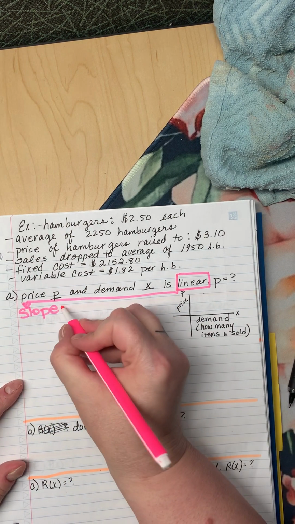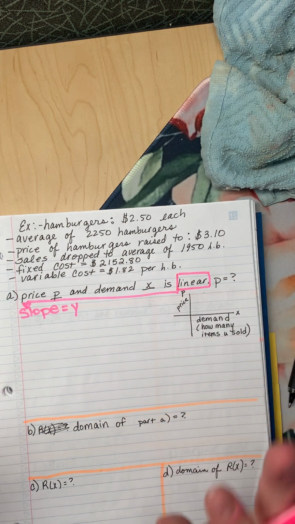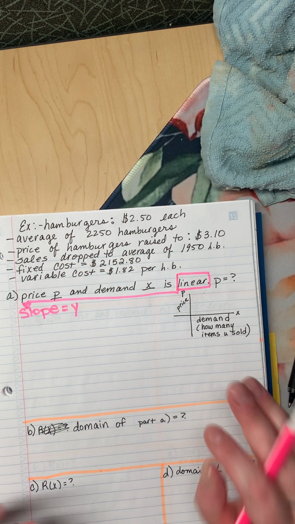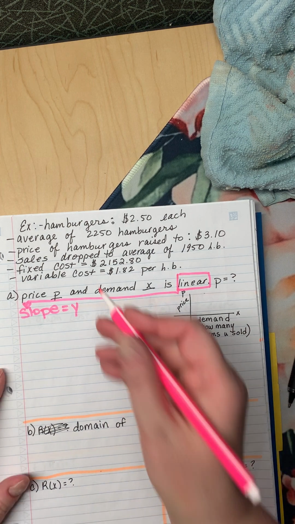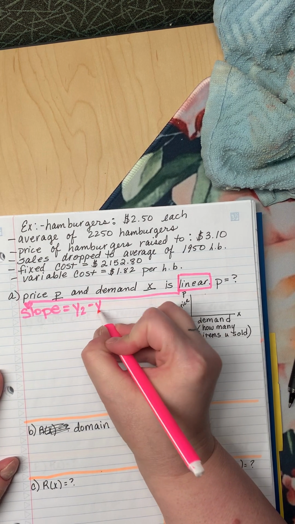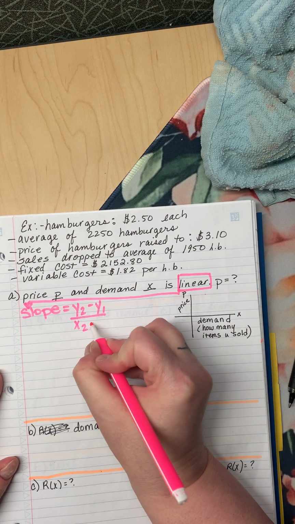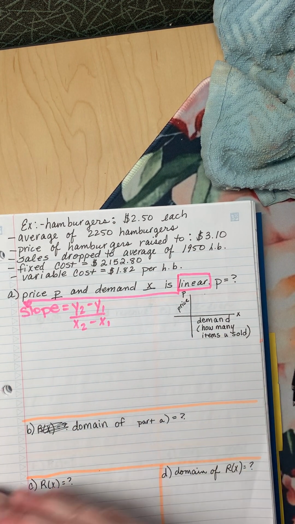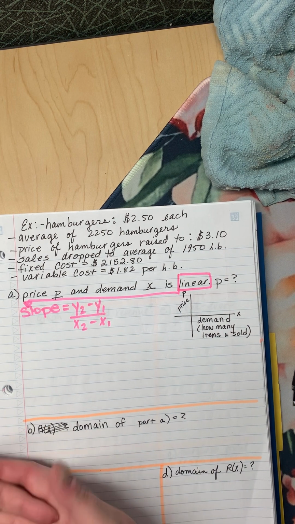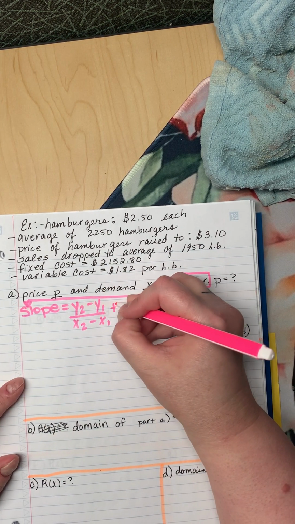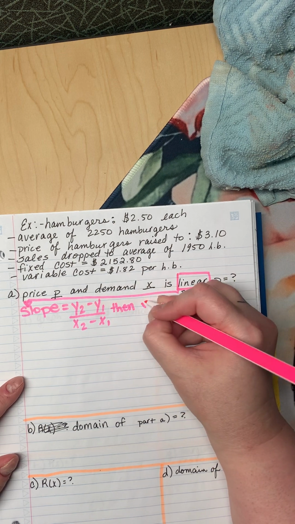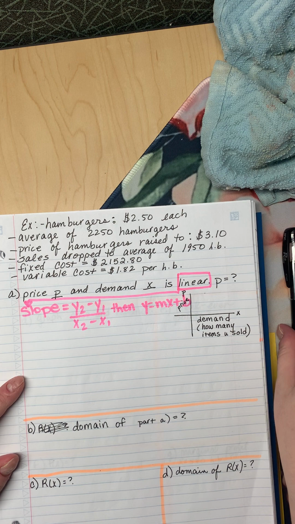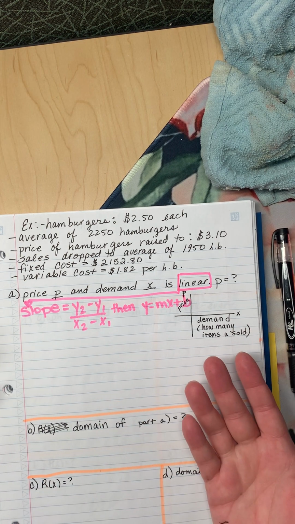So we're just going to go back to the basic slope formula. We're not doing all those crazy formulas from earlier. We're just going to use y2 minus y1 over x2 minus x1. Remember this? Okay, so we're going to try and find our slope. Then we're going to throw it into y equals mx plus b.